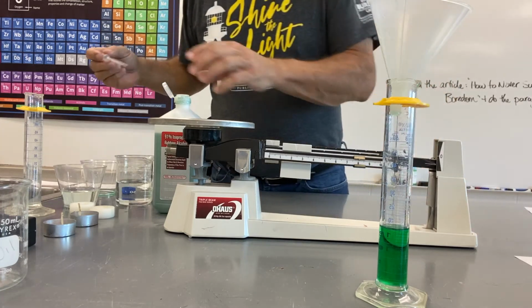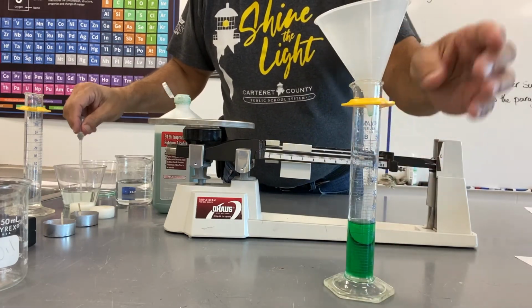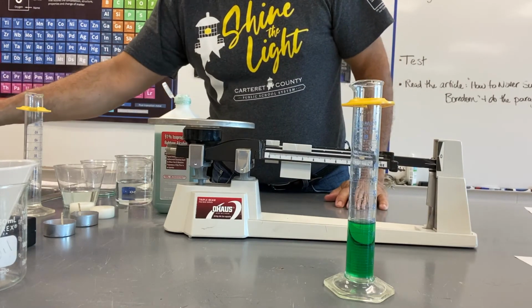Okay, there we are with 20 milliliters of alcohol. Take the funnel off, that would be cheating. Add that weight in there.